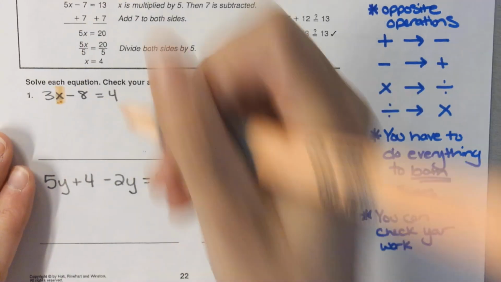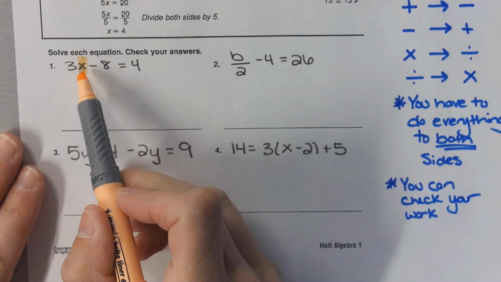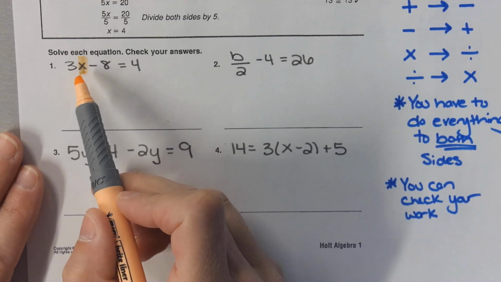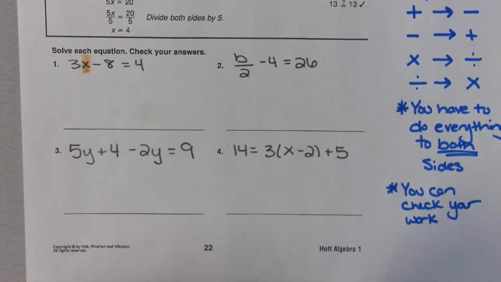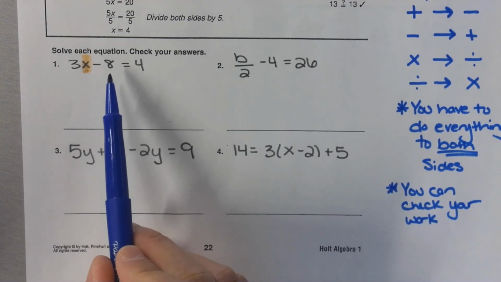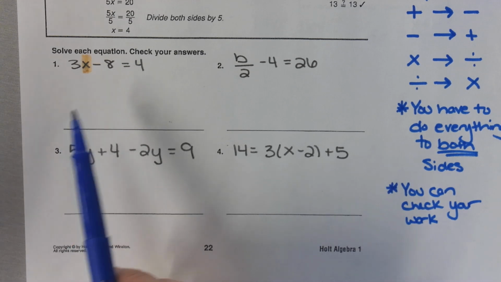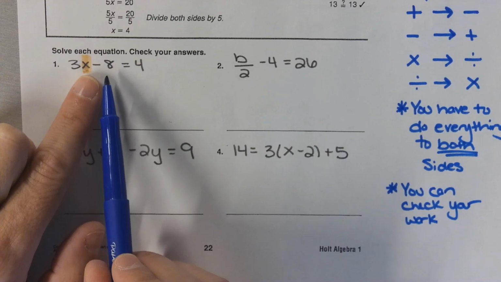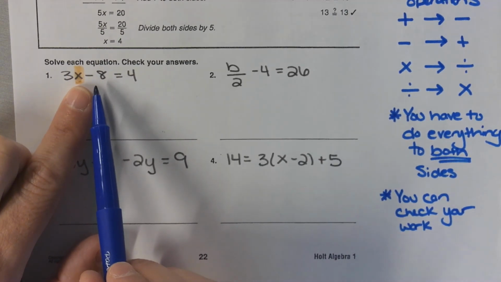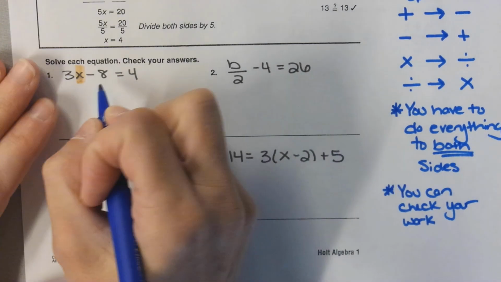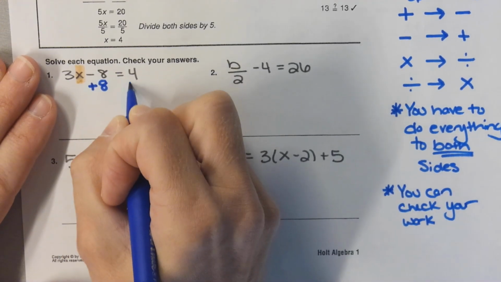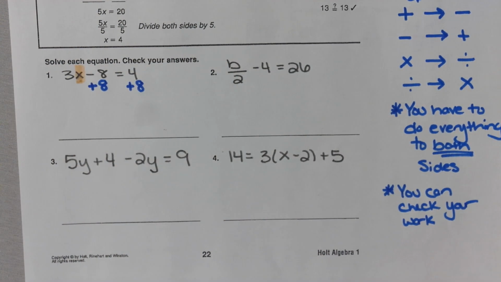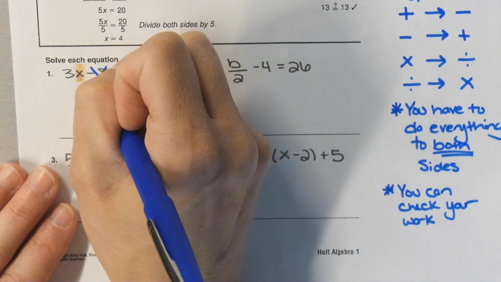Whenever we are solving, we want to get the variable alone. Do you see how this is my variable right here? It's an x. So we want to get it all by itself. Right now, it's got 2 things going on. It's got 8 being subtracted from it. It's got 3 being multiplied to it. We always deal with this addition or subtraction piece first. If I want to get rid of a minus 8, what is the opposite of subtracting 8? Adding 8. So we're going to add 8, but remember, to keep it balanced, we have to do it to both sides. So this is going to cancel. Boom, gone.